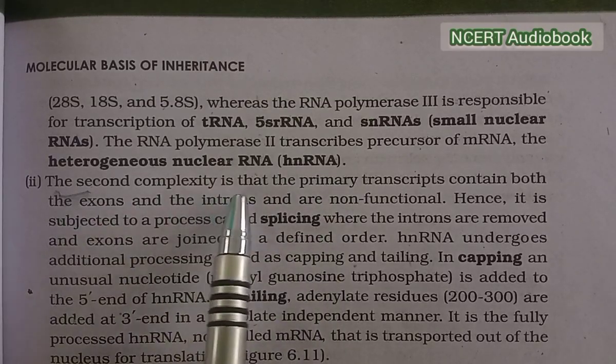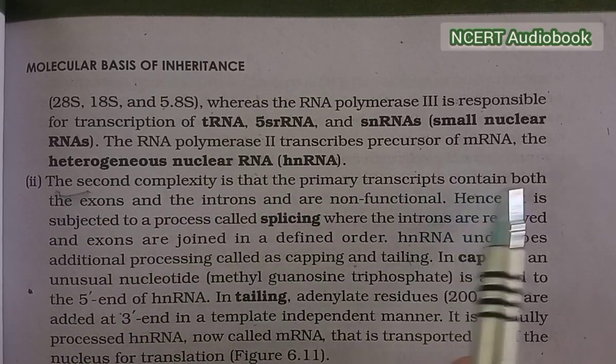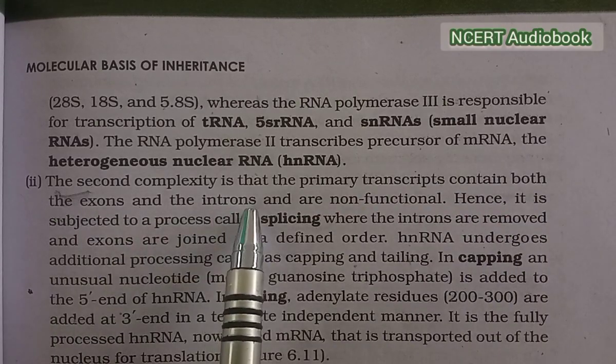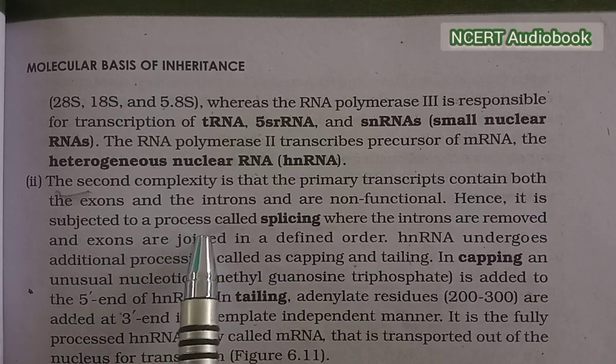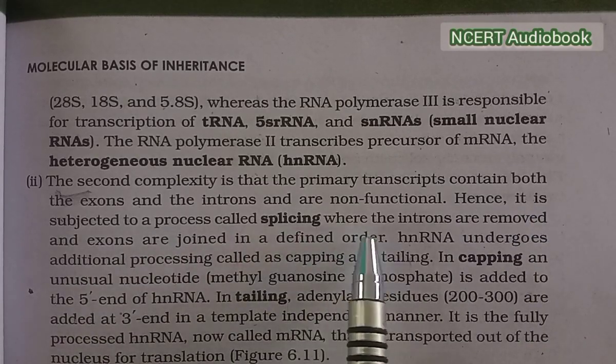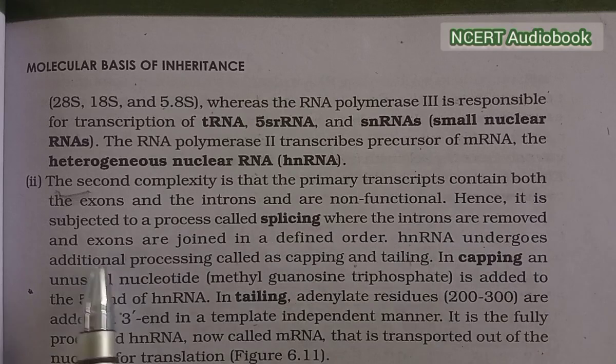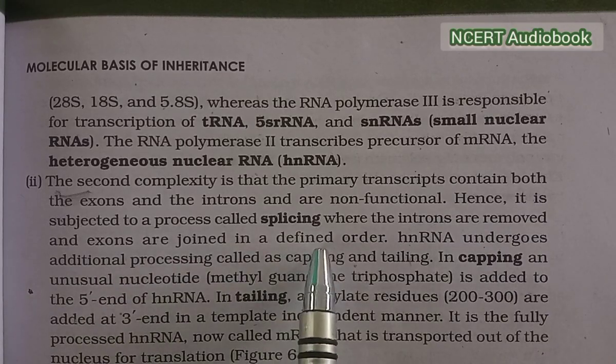The second complexity is that the primary transcript contains both the exons and the introns, and the introns are non-functional. Hence, it is subjected to the process called splicing, where the introns are removed and exons are joined in a definite order.